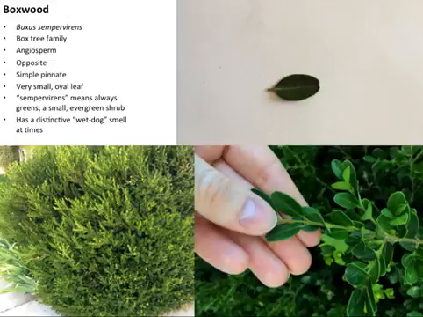Next plant is the boxwood, scientific name Buxus sempervirens. It's in the box tree family, and it's an angiosperm. It has opposite leaf arrangement. You can see that here, 2 leaves per node, and it is simple pinnate. So simple pinnate, one main vein. It is a very small oval leaf. It's smooth. Sempervirens means always green, so it's a small evergreen shrub. So it stays green even in the wintertime.